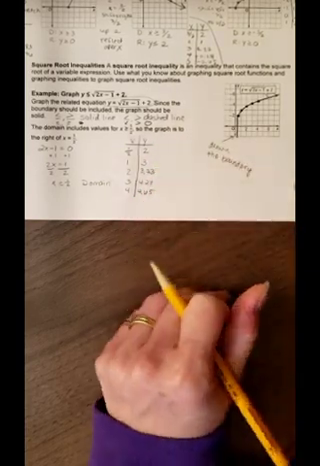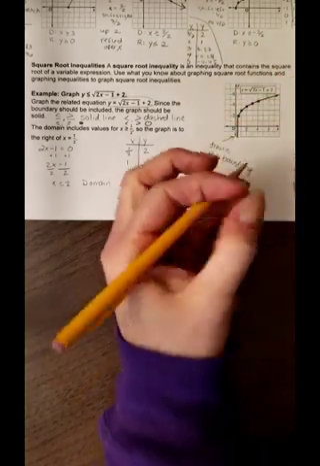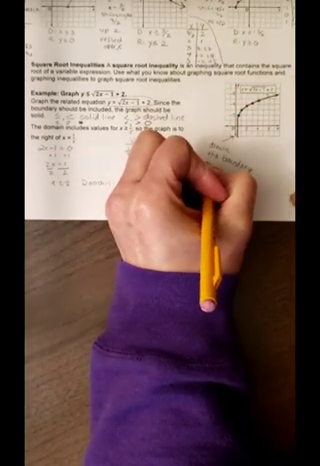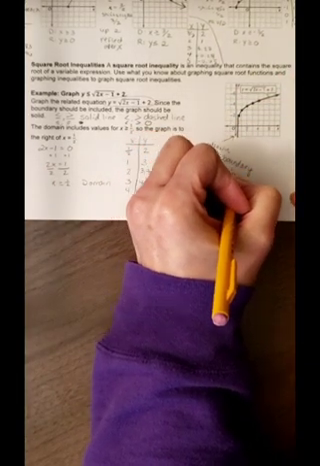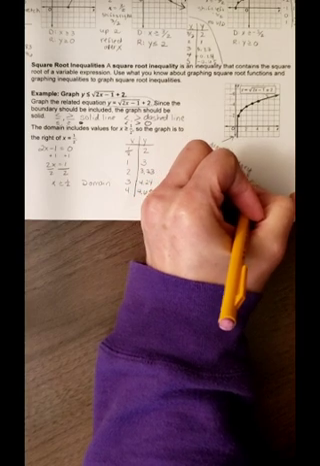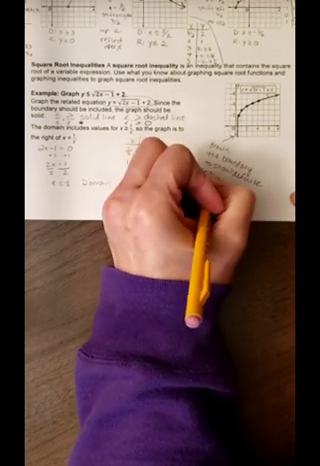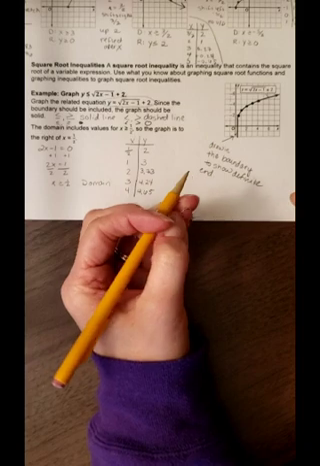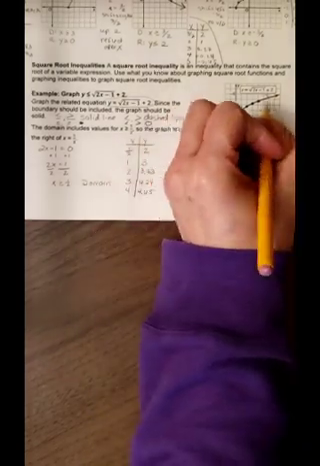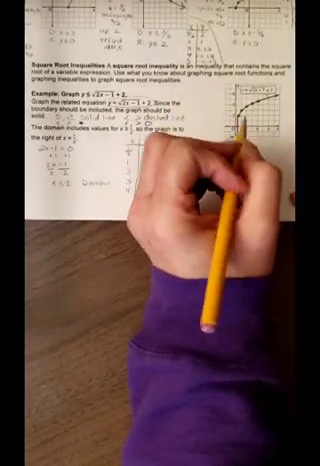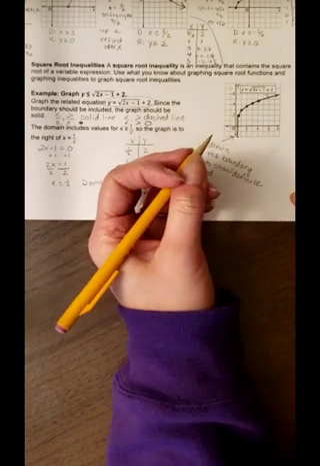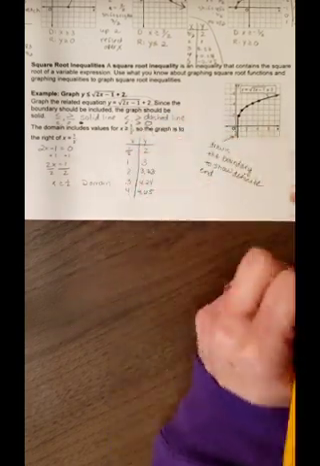You want to draw that in so you have a definite stopping point. Other books do this. This one does not, for whatever reason. And so if it's a solid line, you make a solid line here. And if it's dashed, well, then you make the whole boundary dashed.